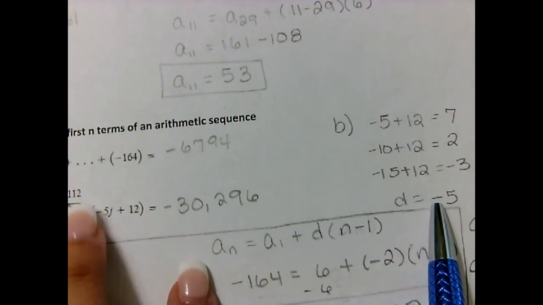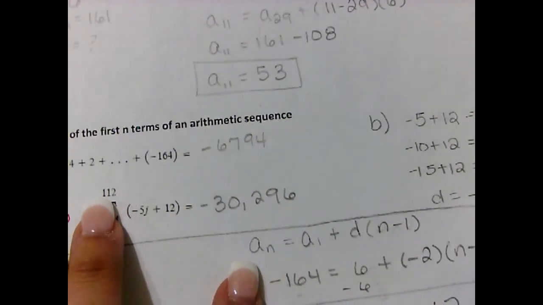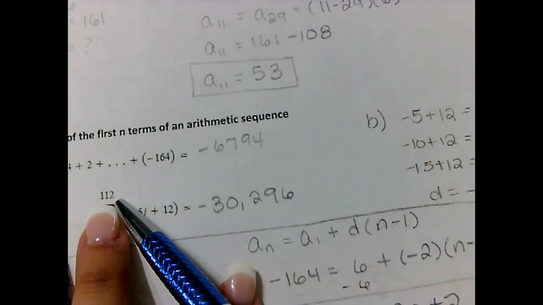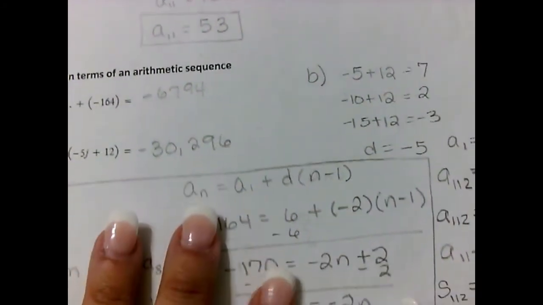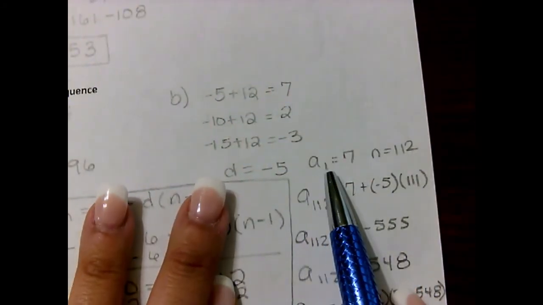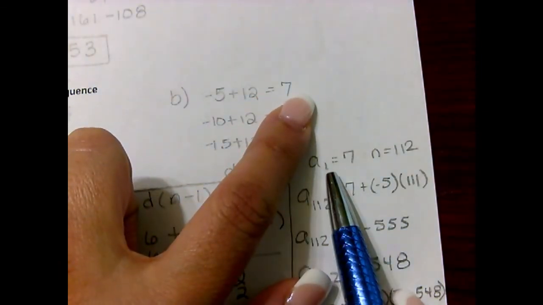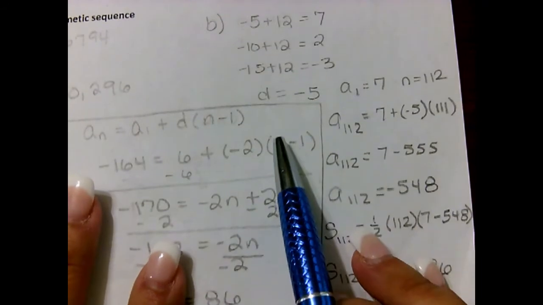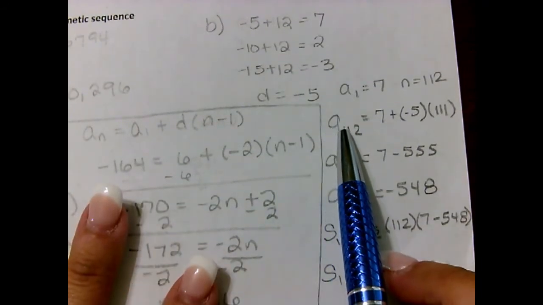Okay, so our common difference is subtracting 5 for each term. I do know what n is in this case because n is going to be equal to 112. That's going to be our last term that we want to add in our summation. Okay, so over here, I went ahead and said a of 1 is equal to 7. That's our first term. n is equal to 112. All I did for the next part is I went ahead and used the formula.